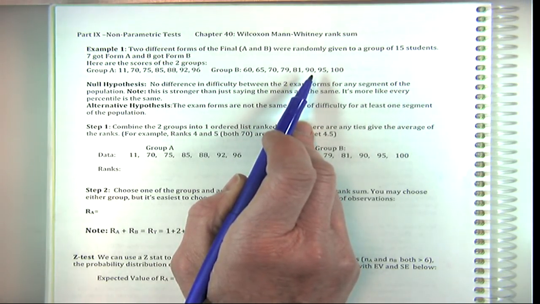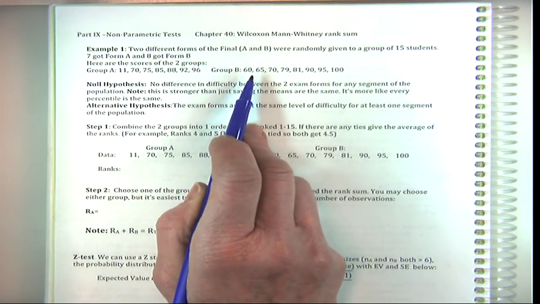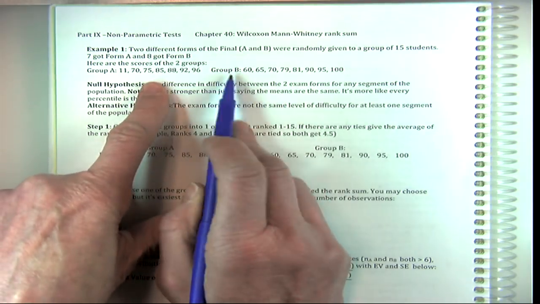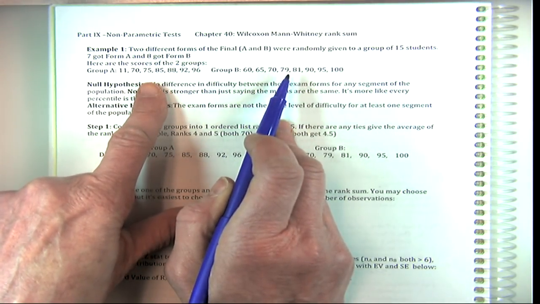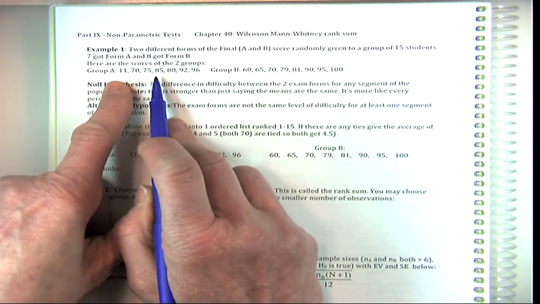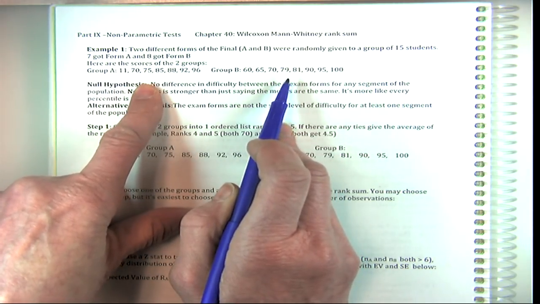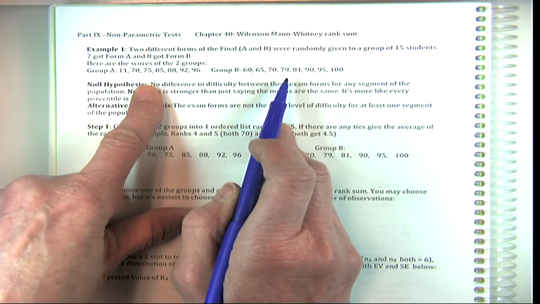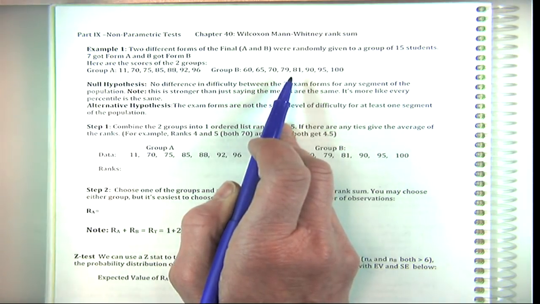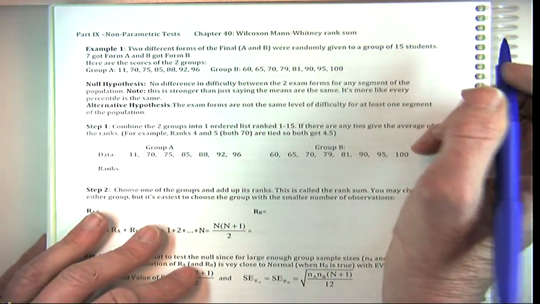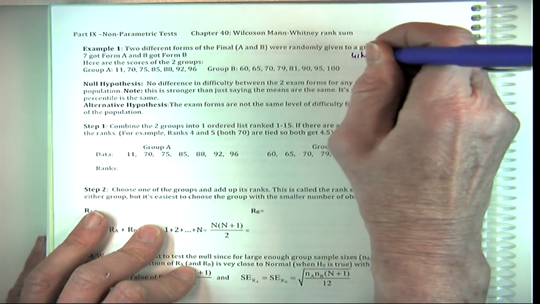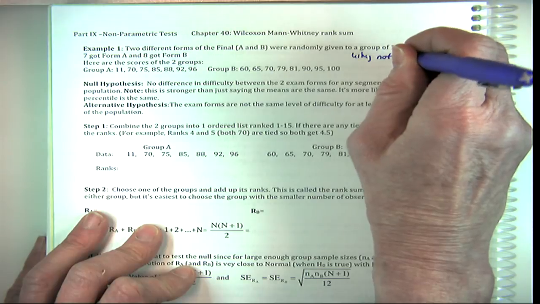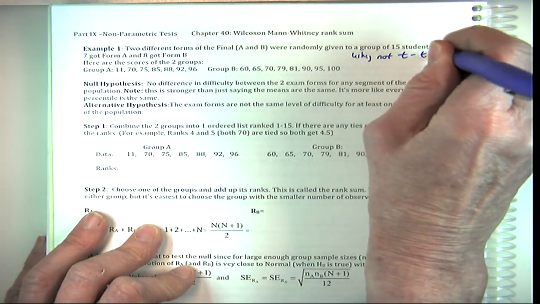Now, we can't do a 2-sample t-test because, why not? Because these certainly don't look normal. Look at this extreme left-hand tail. Our exam scores are really not normally distributed. They have a very long left-hand tail. So even though we have a small sample, why not a 2-sample t-test?